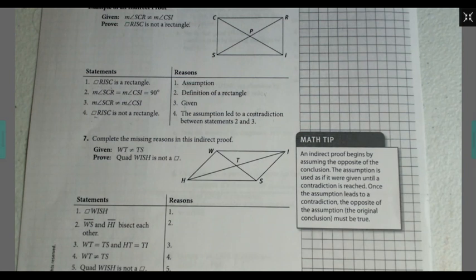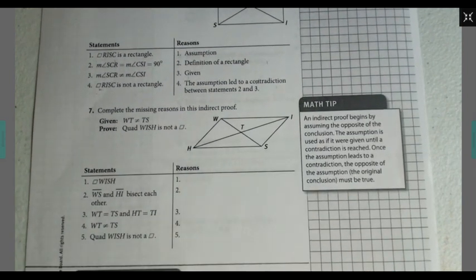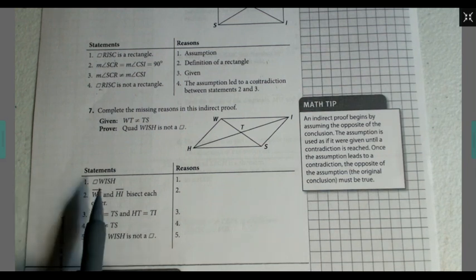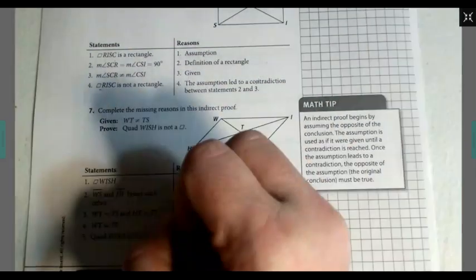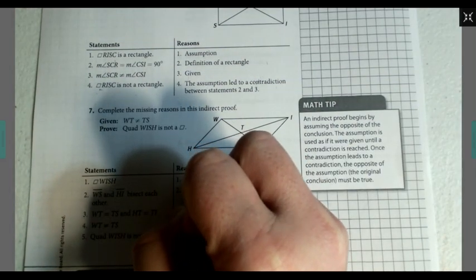Let's look at number 7, and we're actually going to do question number 7 together. It says, complete the missing reasons in this indirect proof. Given WT does not equal TS. And we're asked to prove that quadrilateral WISH is not a parallelogram. So we start with the assumption, which is the opposite of the conclusion. So we start with parallelogram WISH. This is what we call an assumption.